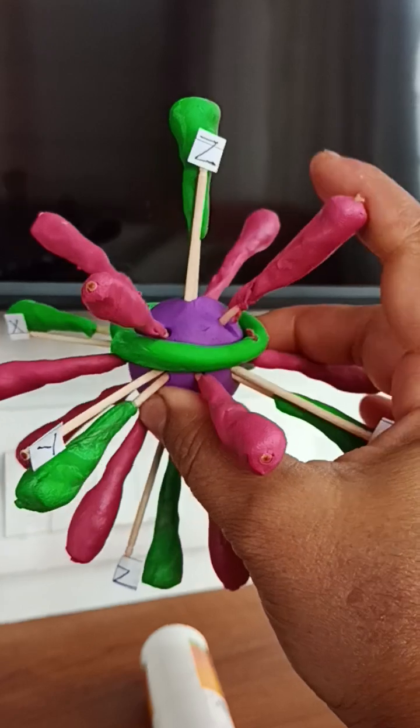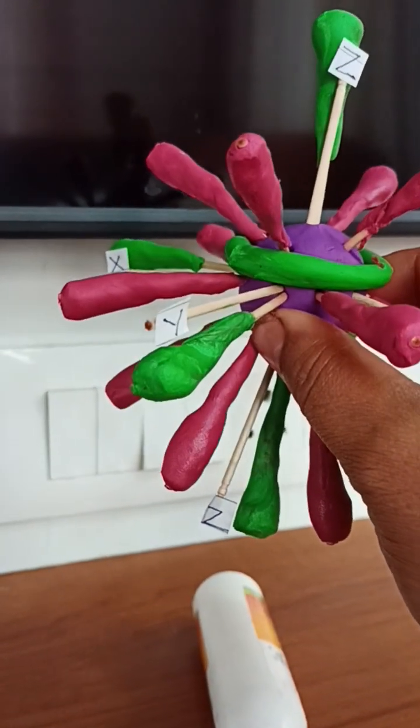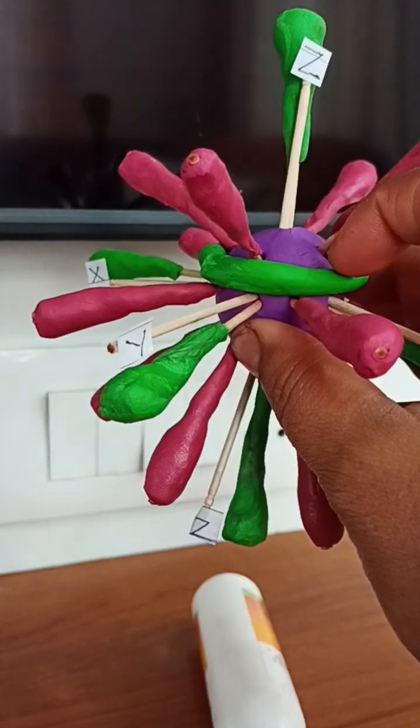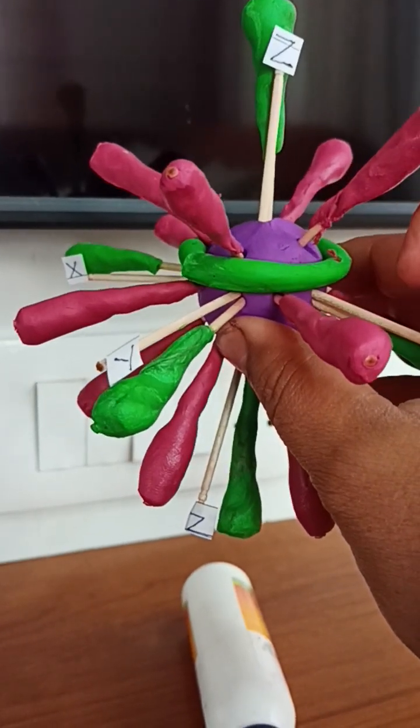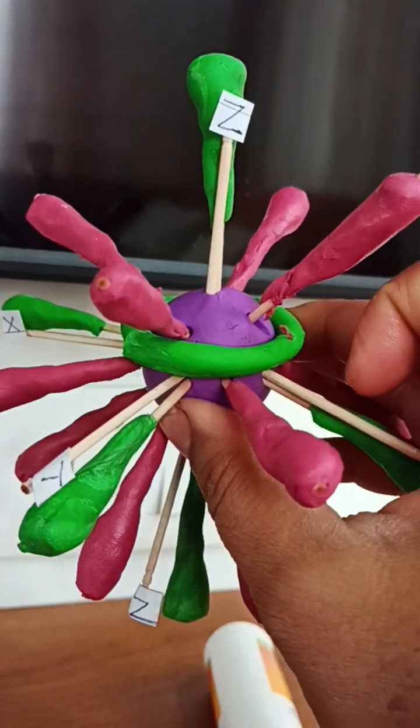And the fifth orbital is along z and down, and then this ring, that together makes the fifth orbital of the D subshell.